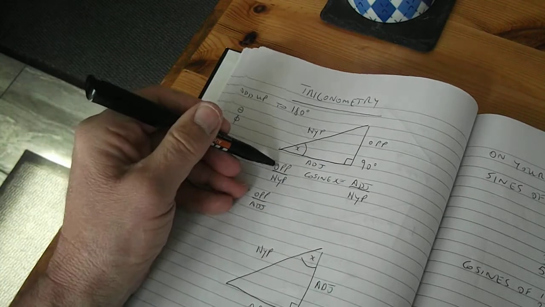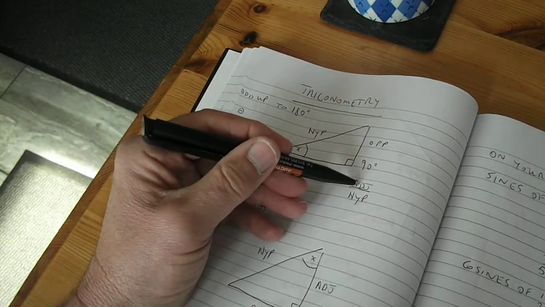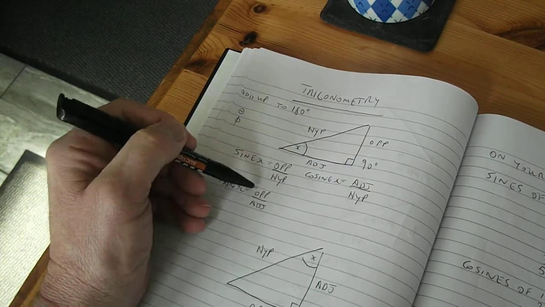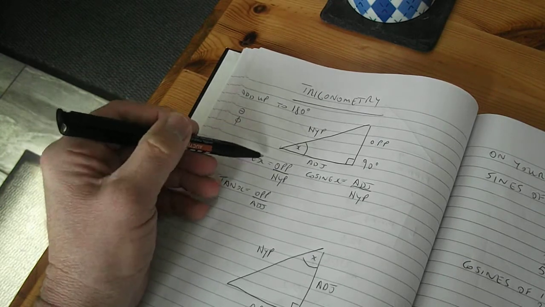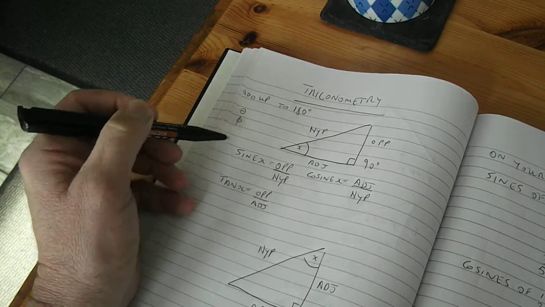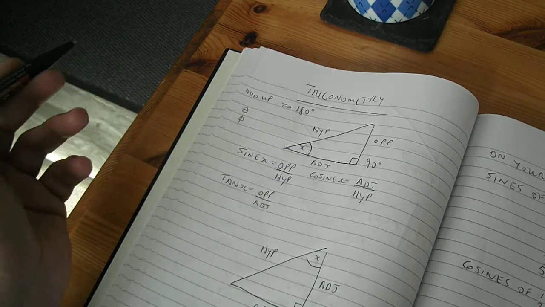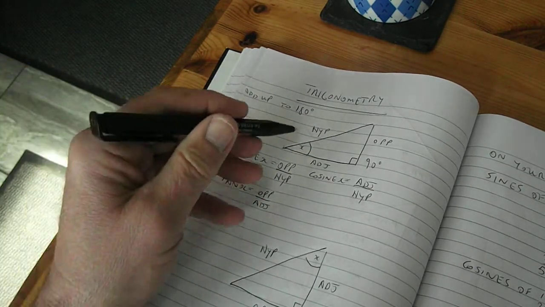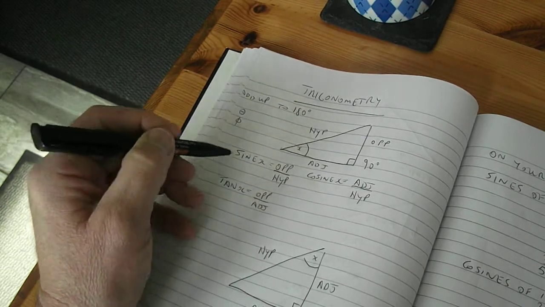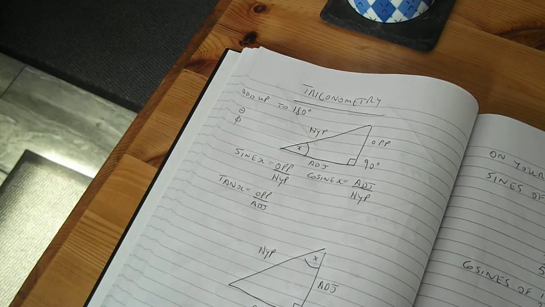So we just call these ratios, opposite over hypotenuse, adjacent over hypotenuse, and opposite over adjacent, we just call these ratios by a word in maths called sine, cosine, or tangent. They're simply ratios. And you can find out these for particular angles by using your calculator.